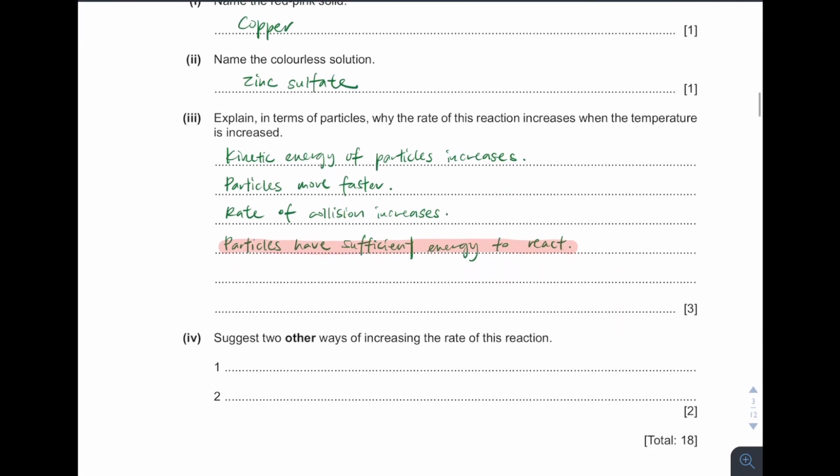Okay, and then you see two other ways to increase the rate of reaction. So what are the other factors that will also affect the rate of reaction again? Okay, we can add a catalyst. What else? We can also use a solution with greater concentration.